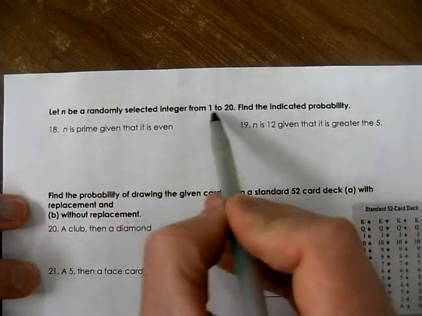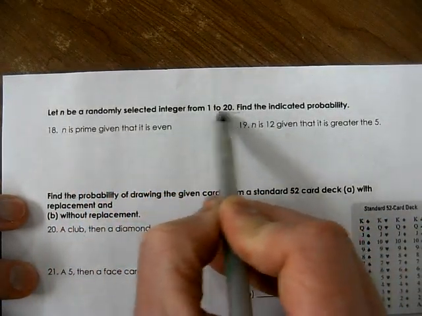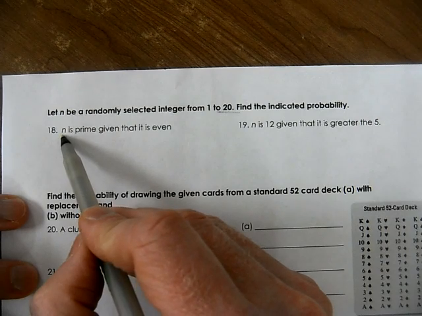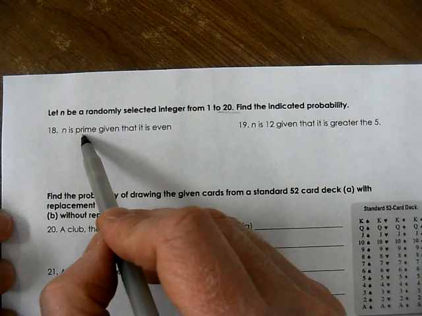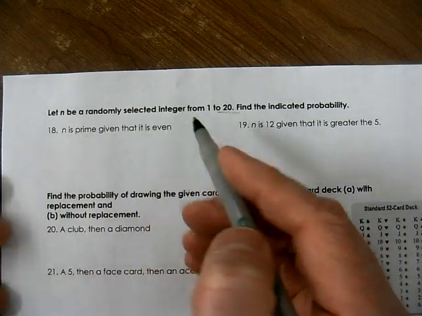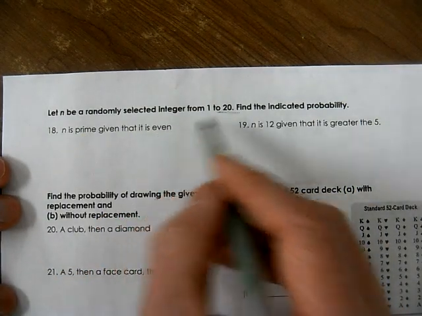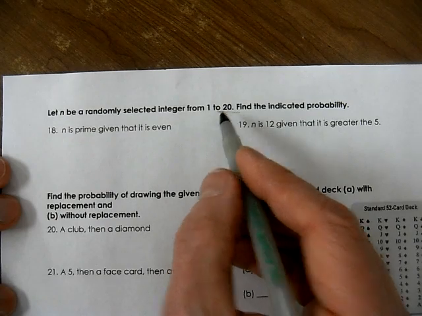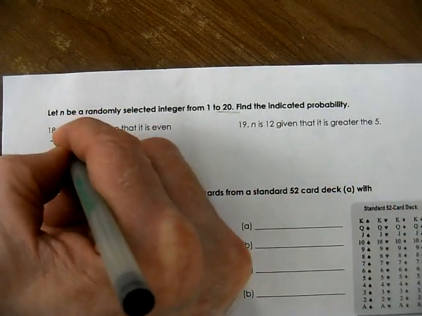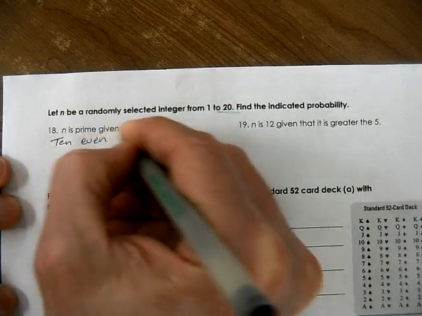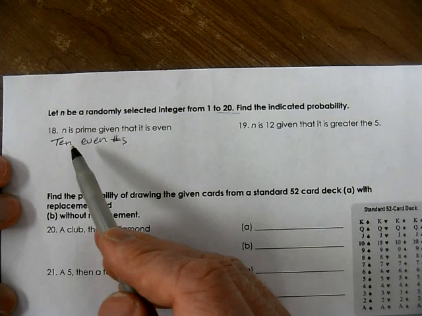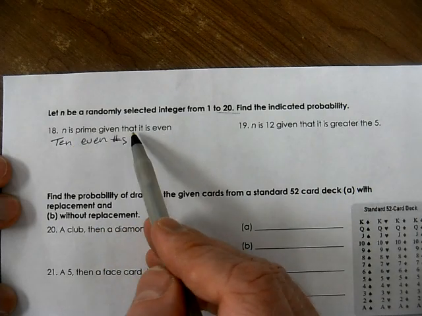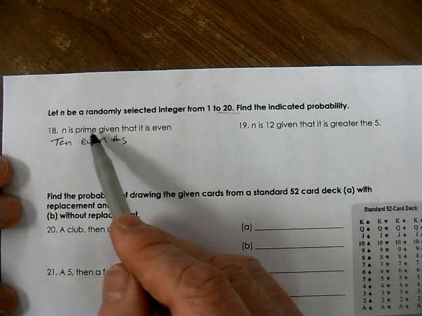Let n be a randomly selected integer up to 20. What's the probability that the number is a prime number, given that it is even? So if we look at the even numbers, there are 10 even numbers. That we're looking at any of the even numbers.